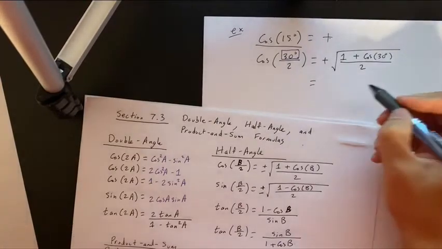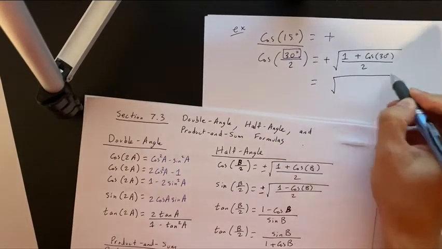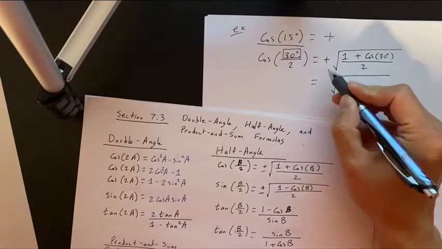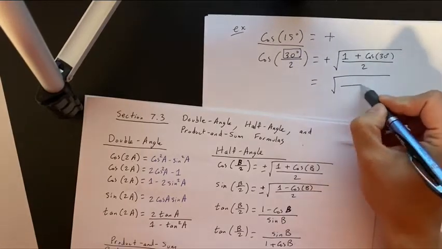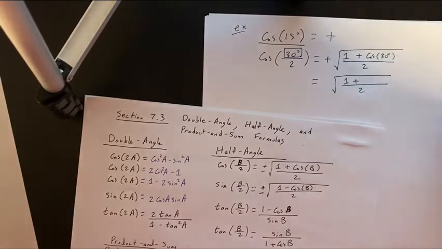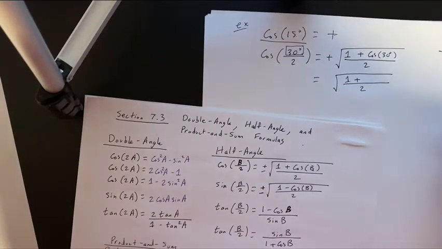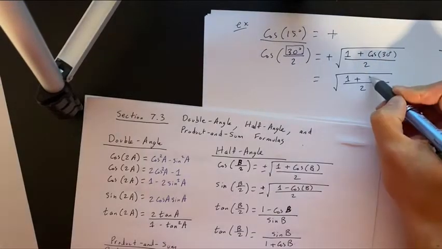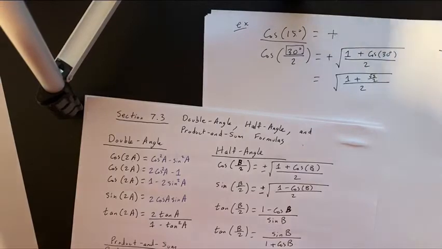Okay, so now I just have to evaluate, and you don't have to write that positive. And what is cosine of 30? What is adjacent to 30? 30 is a nice angle. So let's figure out what is 30. So this would be 1/2. Root 3 over 2 would be my x value. So this is root 3 over 2.